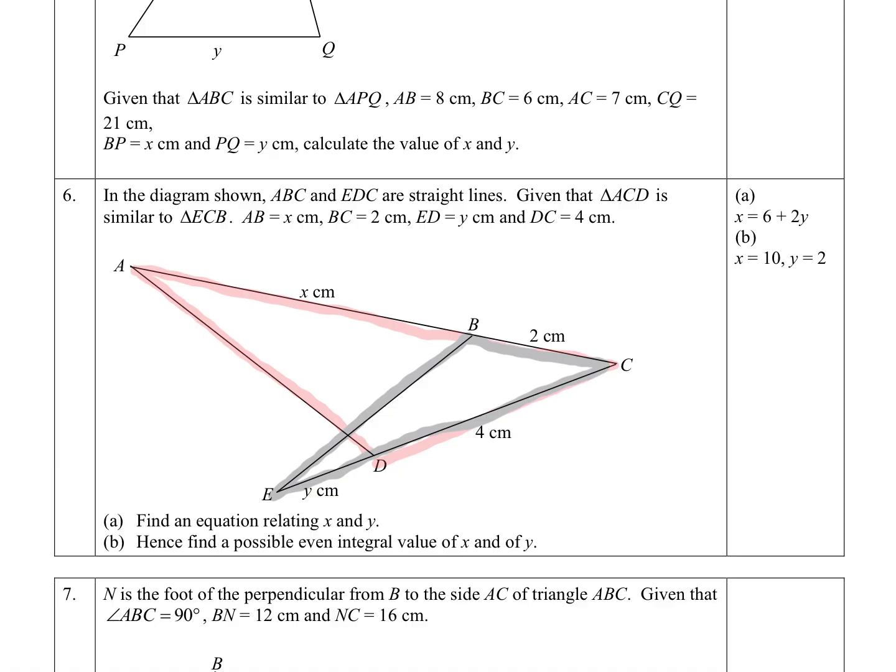So what you can do is every time when they tell you ACD, you look at the shape ACD in this order, then you go and draw another one that looks like the ACD. Can draw smaller, bigger, doesn't matter. Just draw beside it. So ACD is similar to ECB. So you follow the same order. So E, C, and B.